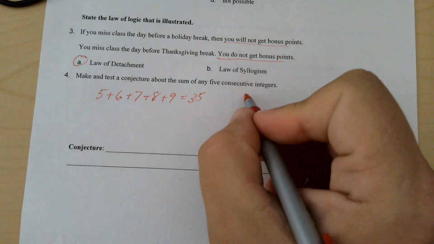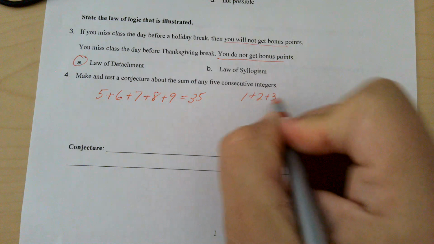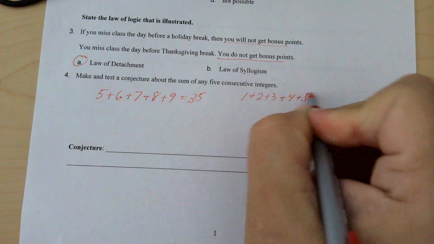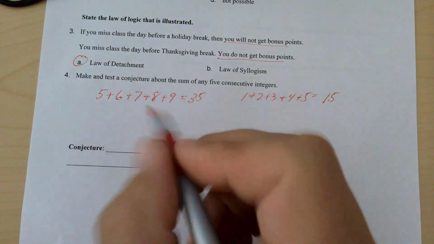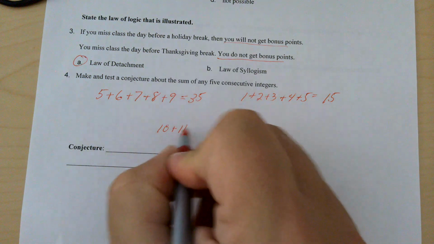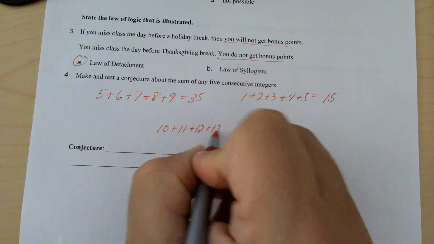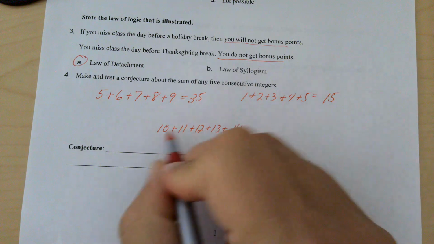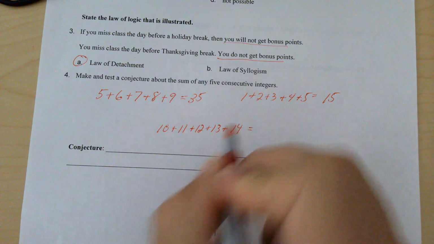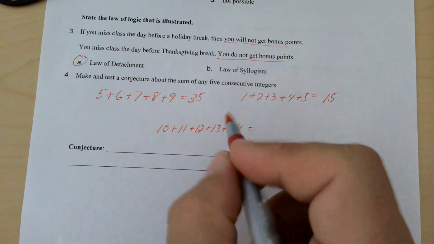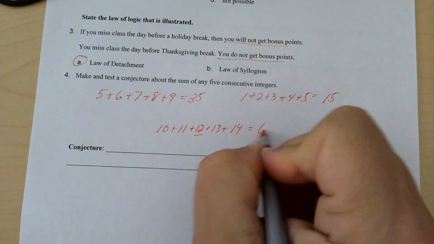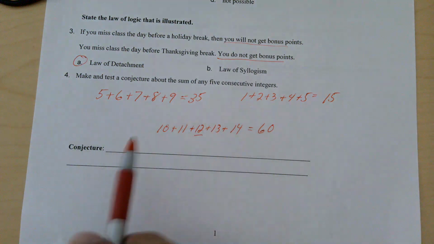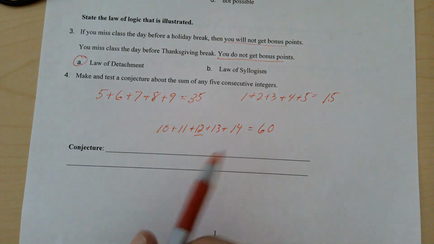Then you would try another example: 1 plus 2 plus 3 plus 4 plus 5, which I know is 15. Let's do 10 plus 11 plus 12 plus 13 plus 14, 5 consecutive numbers. Now I'm going to apply my conjecture. If you take the middle number and multiply it by 5, you're going to get this sum. I know that's 60. If I take my calculator, it's going to add up to 60.